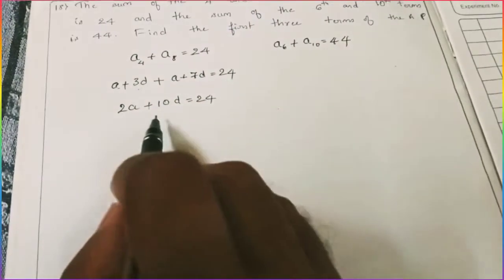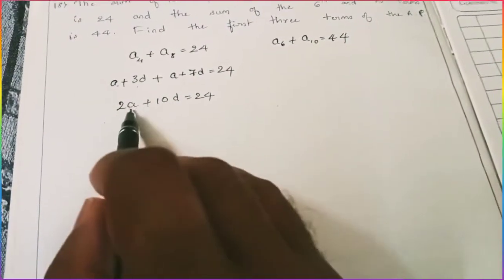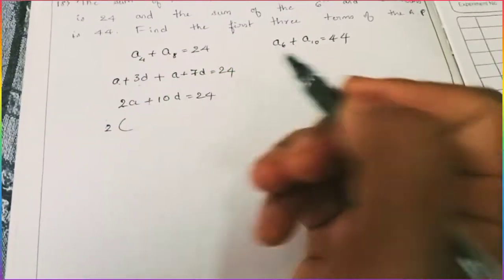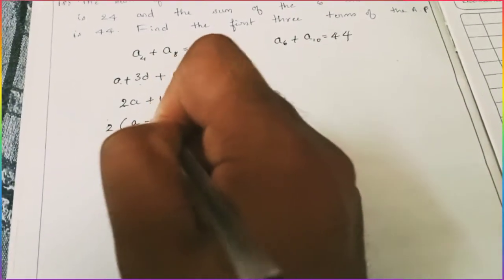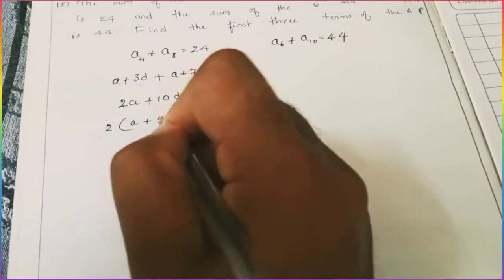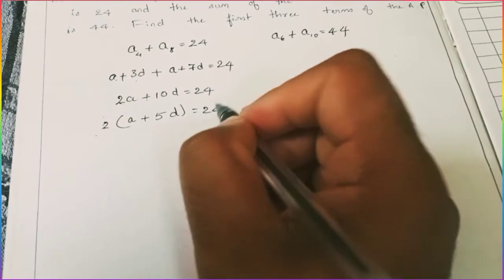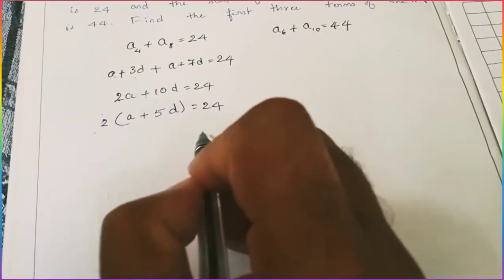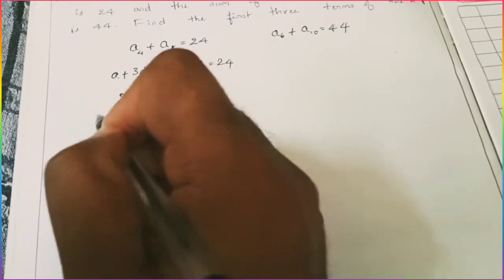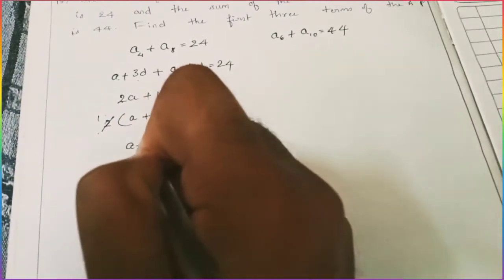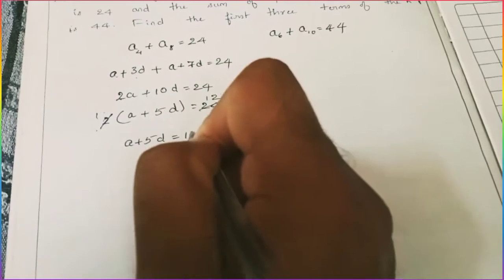On the left hand side of the equals, there is something common between these two terms, that is, both the numbers come in the table of 2. Take out 2 as the common factor. 2 into a, 2a; 2 fives are 10. So here 2 is there, here 24 is there. If I transpose 2, it becomes division there, so I am going to cancel it directly here. 2 ones are 2, 2 twos are 4. So a plus 5d is equal to 12. I will call this equation 1.